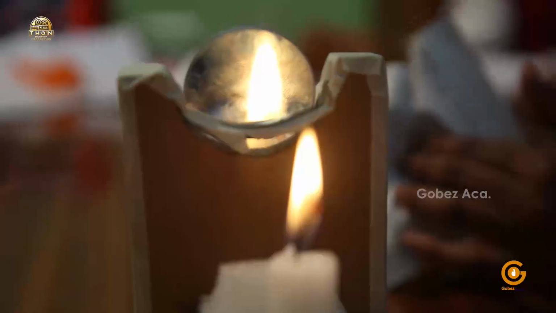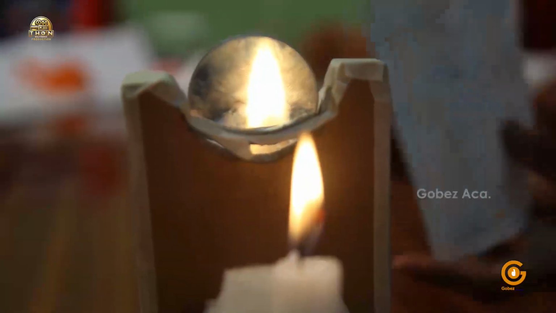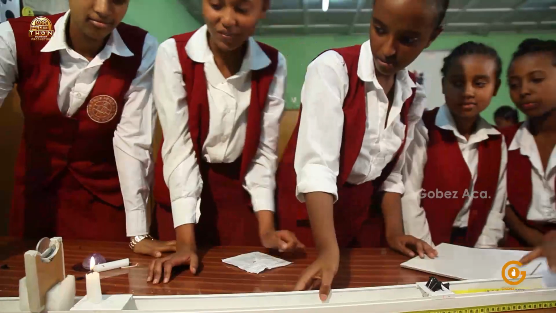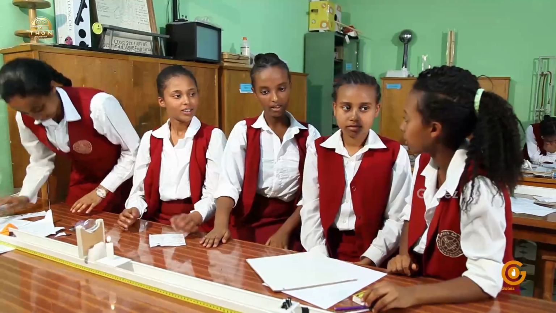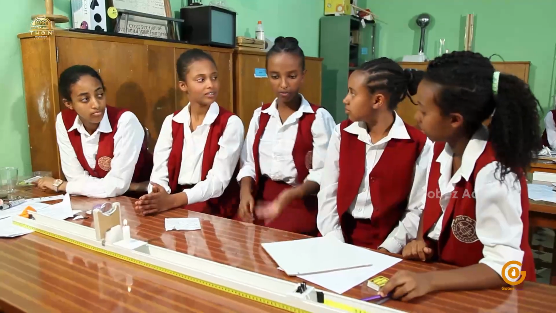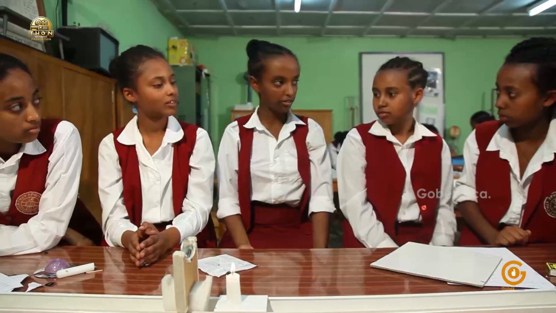So we've successfully proved everything that our textbook says about image formation, and I think this wraps up our experiment. So that's it for today.